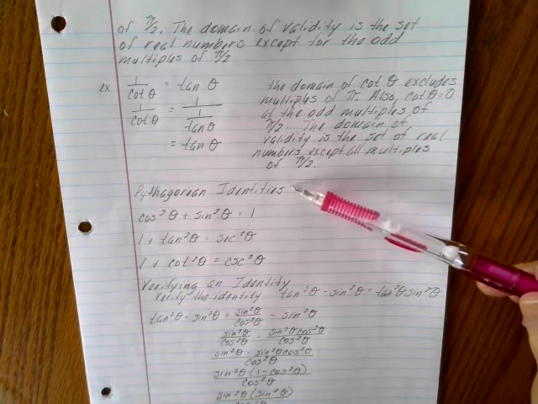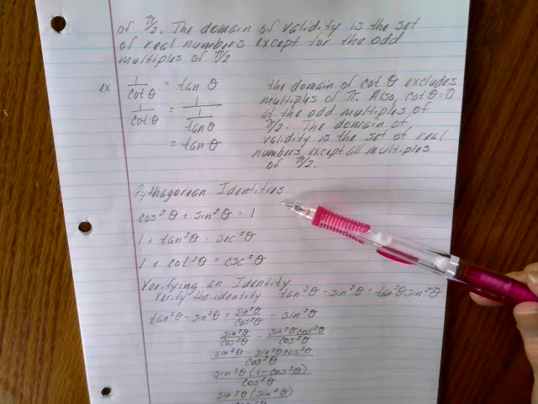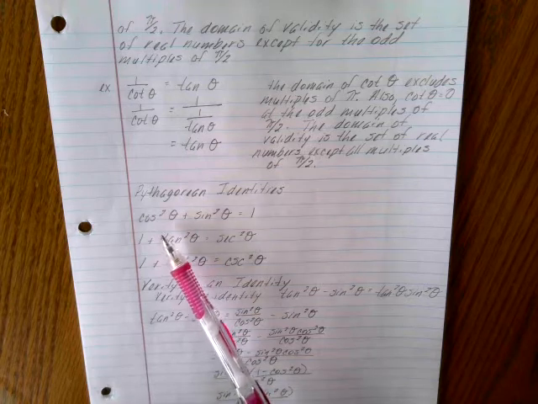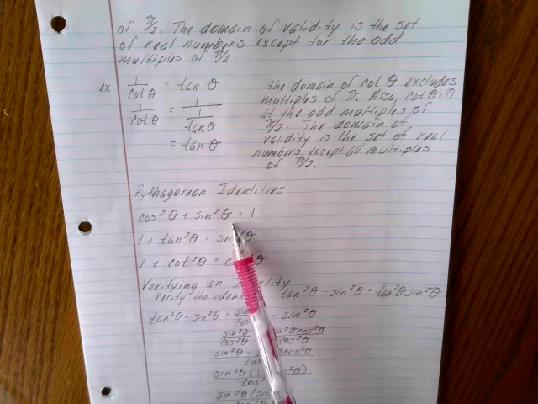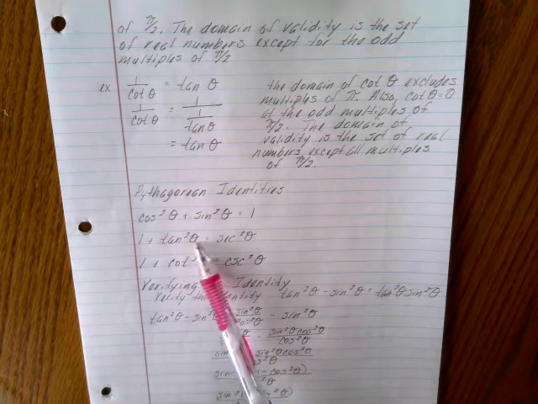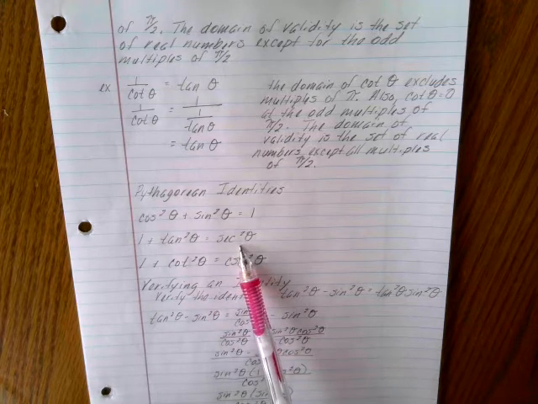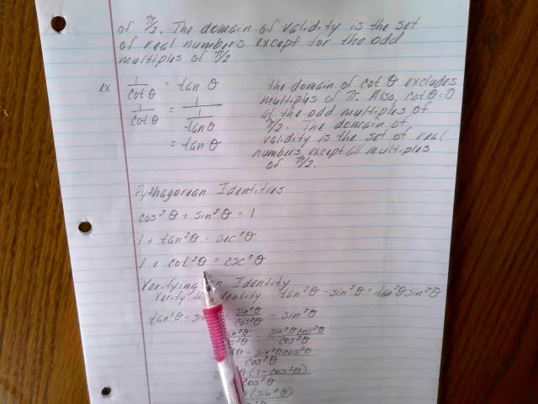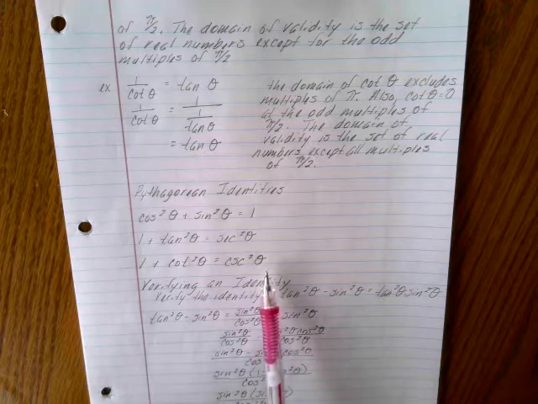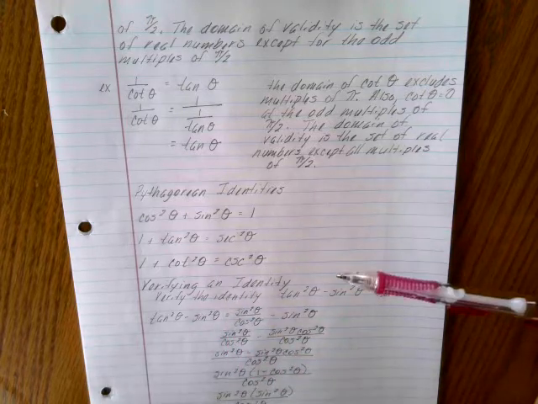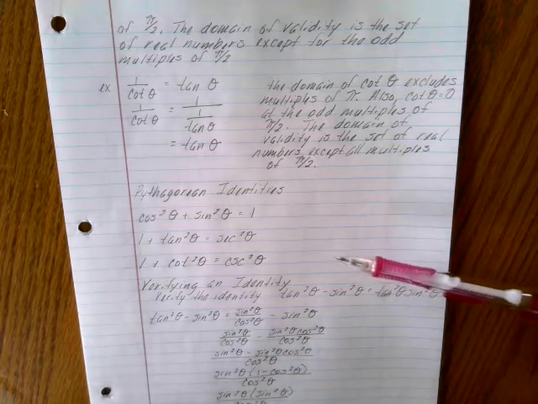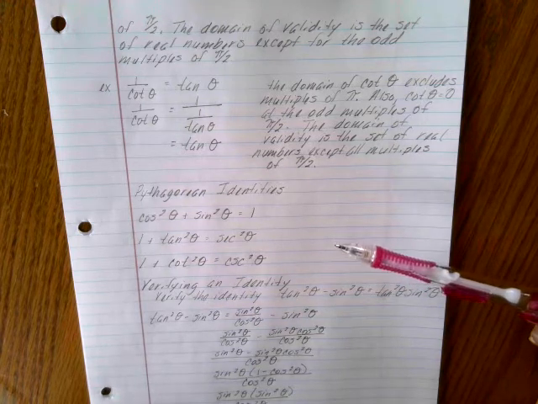All right, let's look at our next identities, which are our Pythagorean identities. So in these, we have cosine squared theta plus sine squared theta equals 1, 1 plus tangent squared theta equals secant squared theta, and 1 plus cotangent squared theta equals cosecant squared theta. I would get a separate sheet of paper and write down all my identities so I can refer to those as I'm working my homework problems.